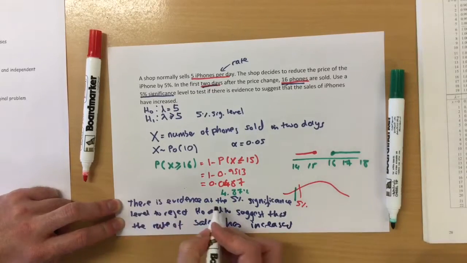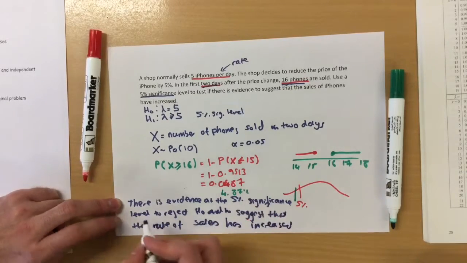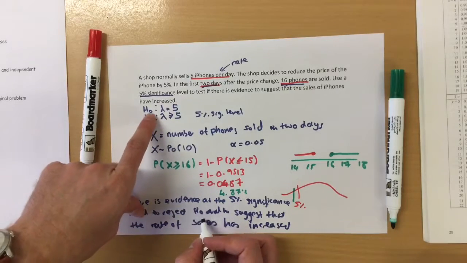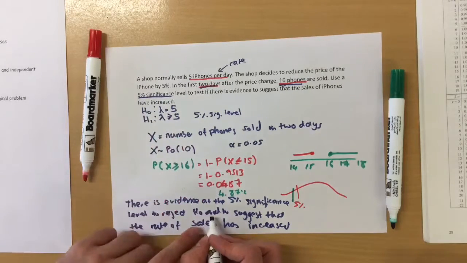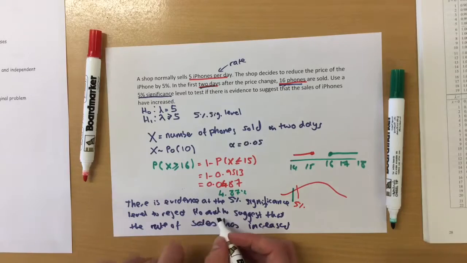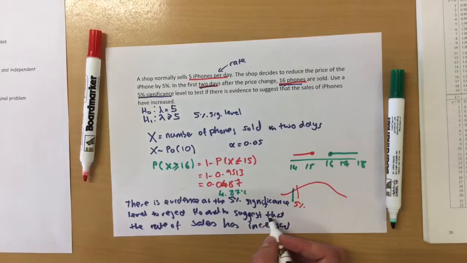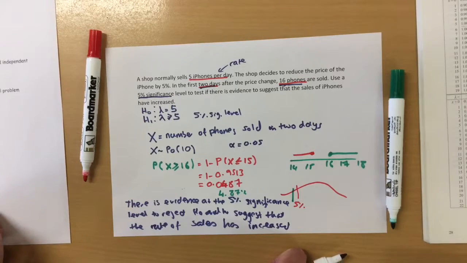So there's evidence at the 5% significance level to reject our null hypothesis H0, and to suggest that the rate of sales of the phones has increased.